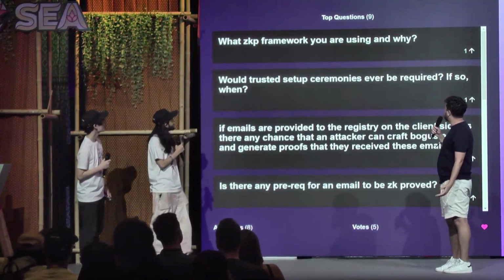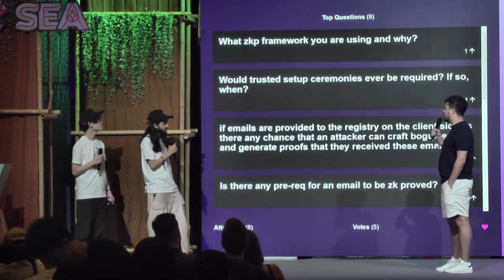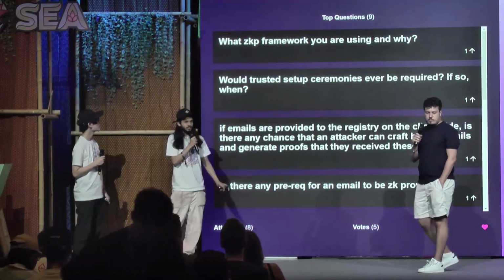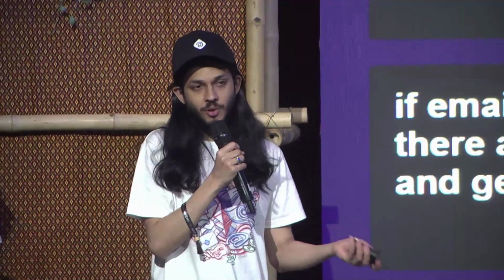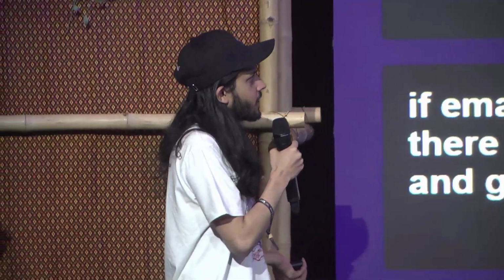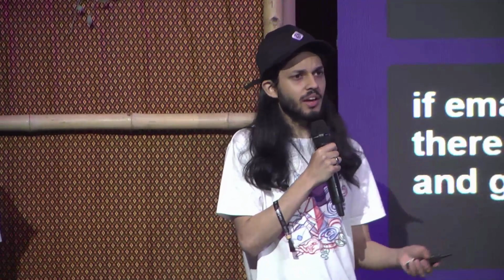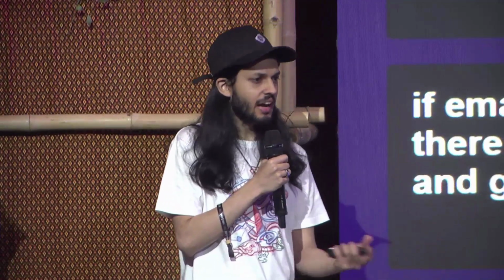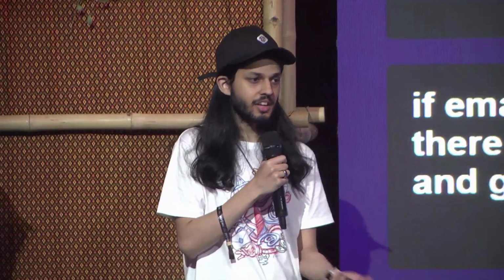So it says, what ZKP framework you are using and why? Yeah, it's a good question. So we've used and benchmarked all of the frameworks that we kind of listed in the beginning. We have versions in CIRCOM and now Noir and also now in ZKVMs like SP1 and RISC-0.